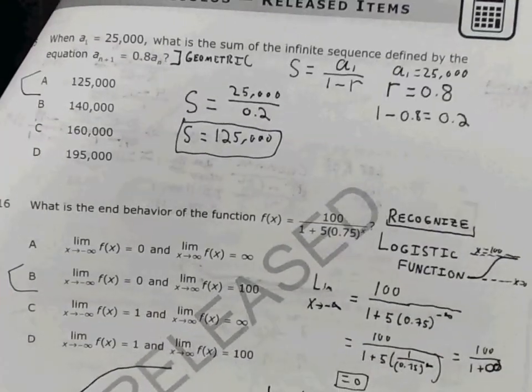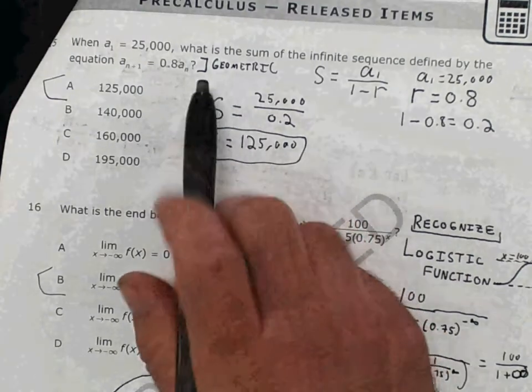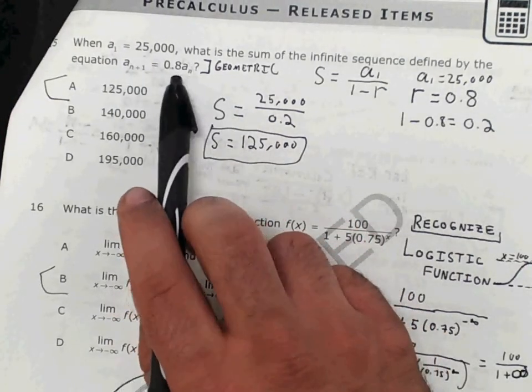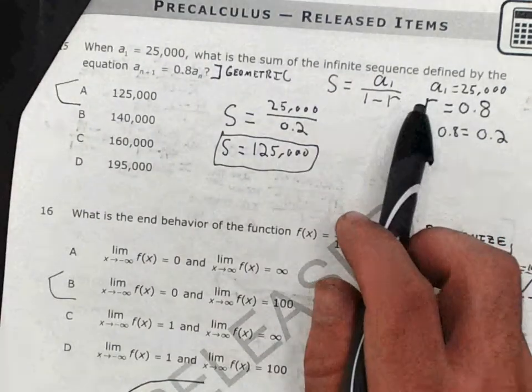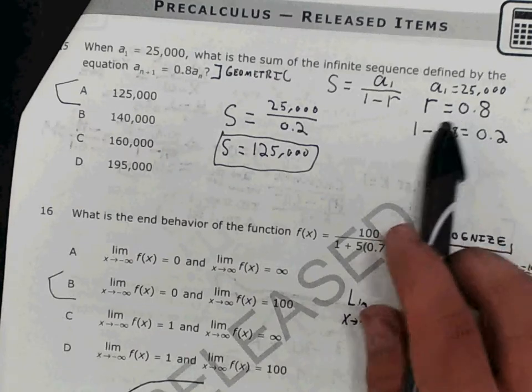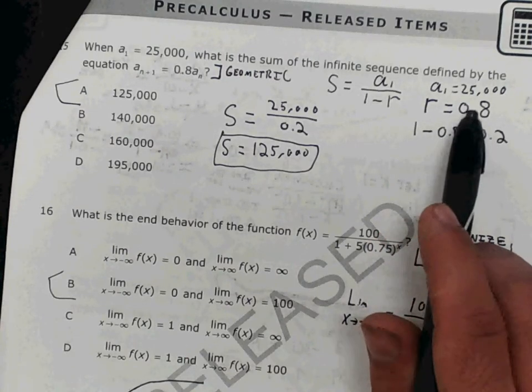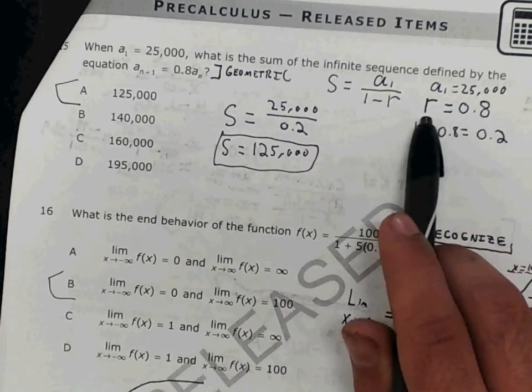15, a_1 is 25,000. a_(n+1) is 0.8 times a_n. So it's geometric. Each consecutive term is 0.8 times the previous term. That means r is equal to 0.8. That's the coefficient; essentially, you multiply by 0.8 for each additional term in the sequence from the previous term.